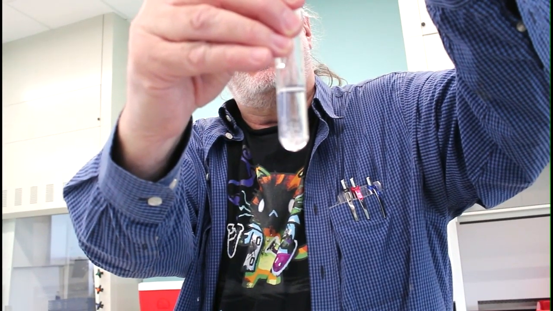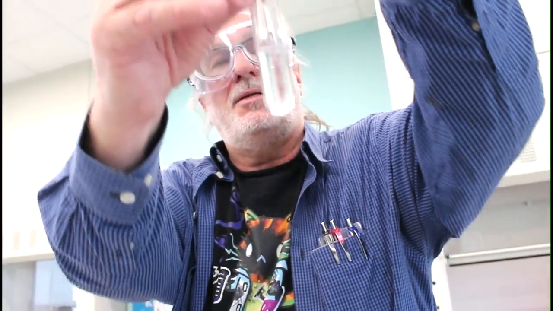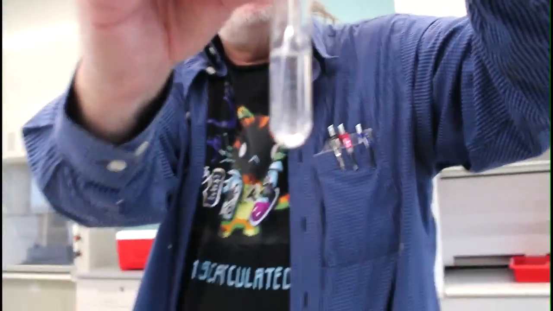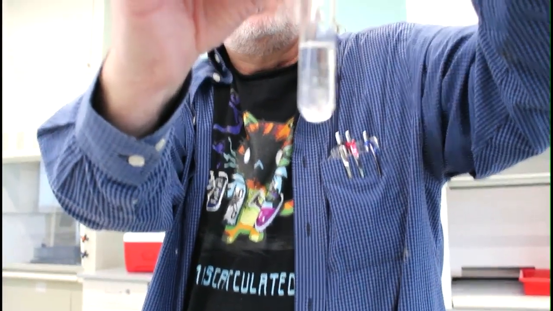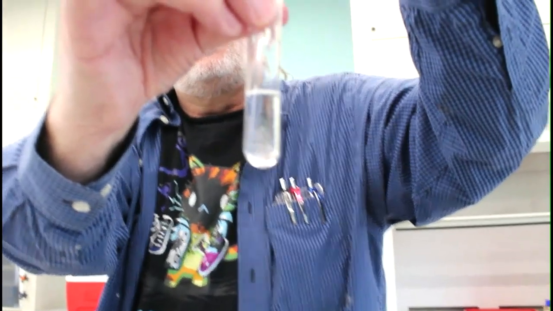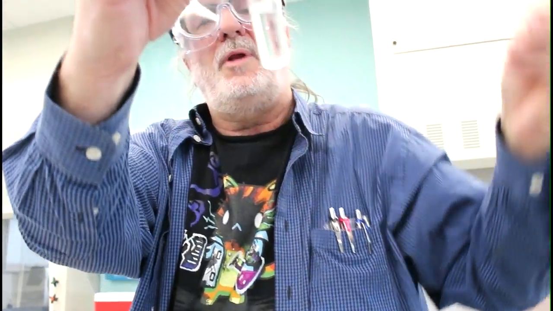Nice. You still got some particulates, but a lot less than before. Can you tell the amount of the solid if I stir it? A lot less. That's cool. A lot less than it was before. Yeah, I wonder what would happen if I added some more.